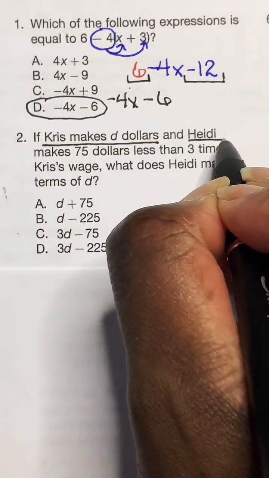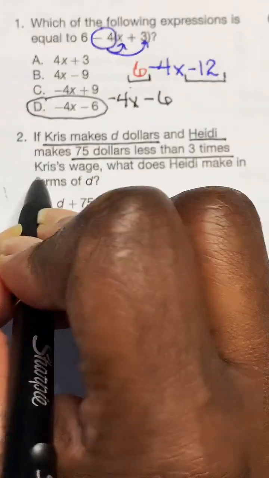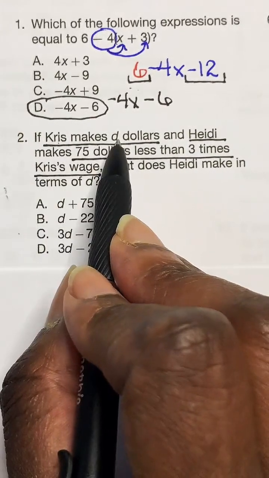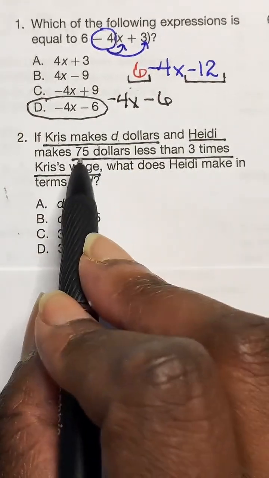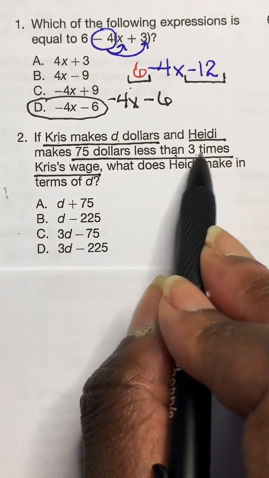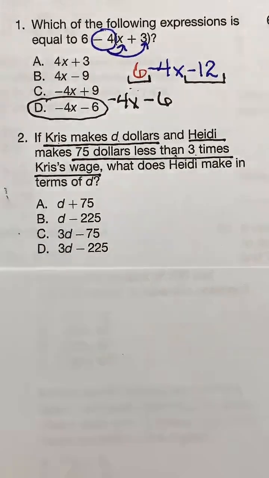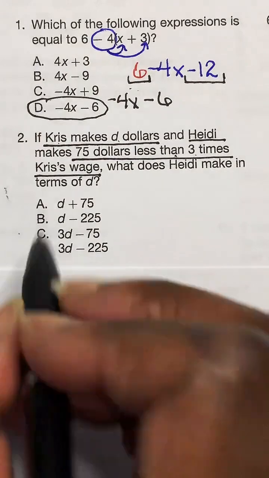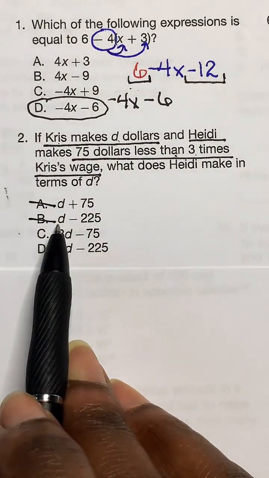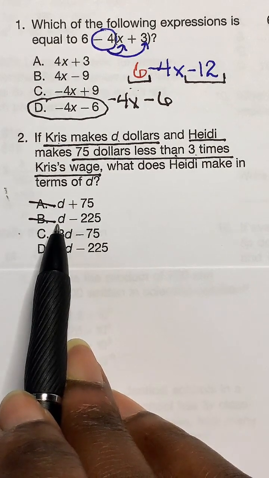Now Heidi makes $75 less than 3 times Chris's wage. If Chris's wage is D and she's doing $75 less than 3 times Chris's wages, then 3 times Chris's wages is 3D. So right away, A and B are out because we don't have a 3 as the coefficient of the D's.